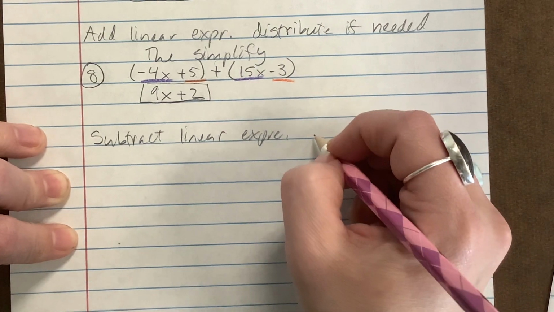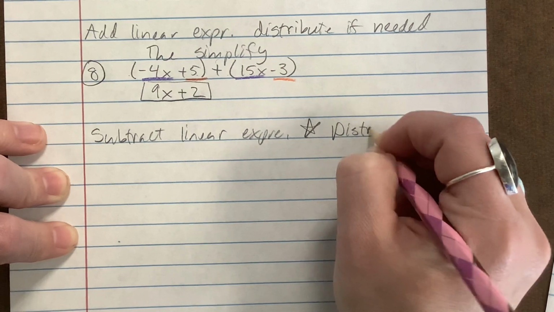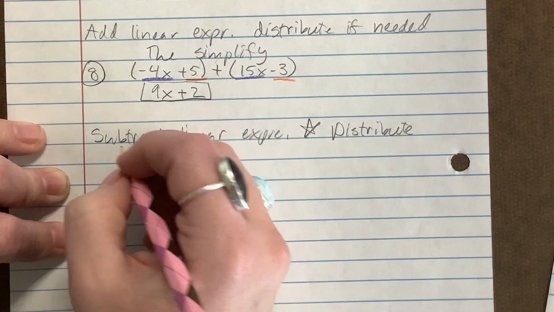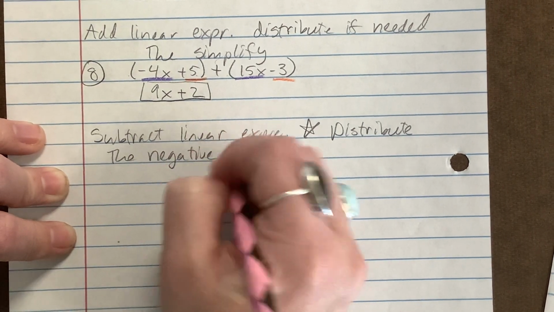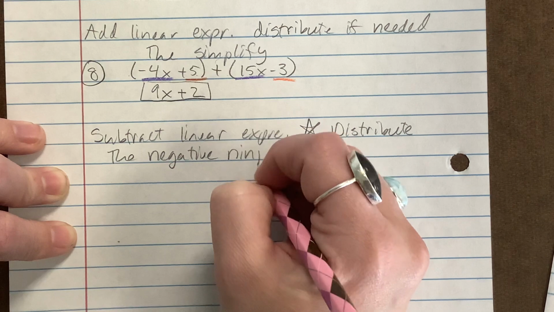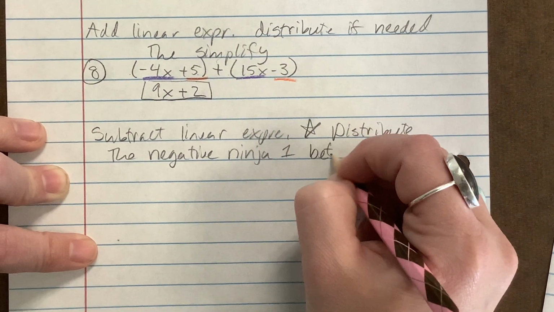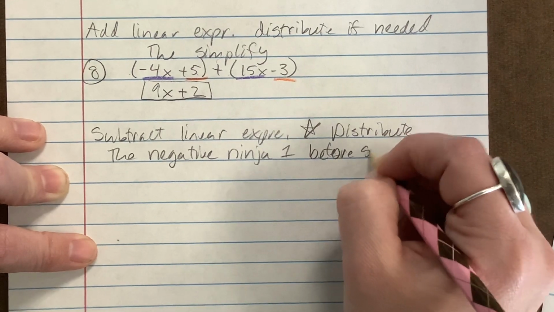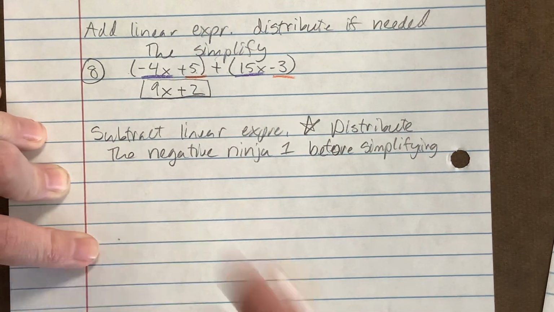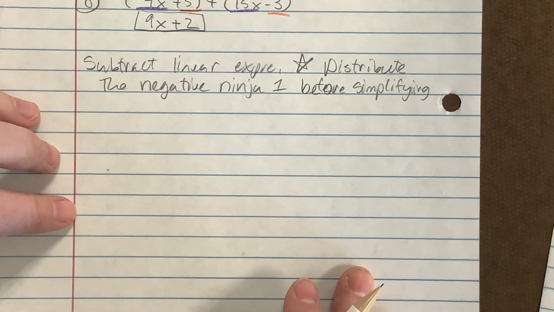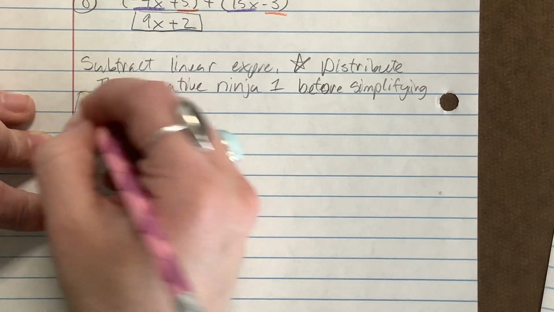And this one, it is imperative, super important, to distribute the negative, and usually it's a ninja one, before simplifying. Okay, and that's the part that I think gets forgotten a lot of the time, is we forget to do that distributing. So let's look at this.